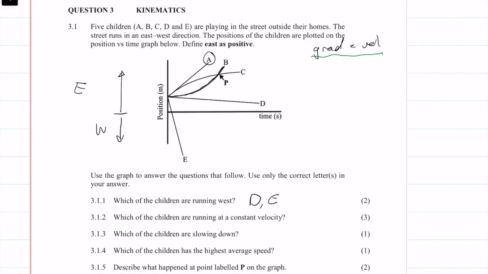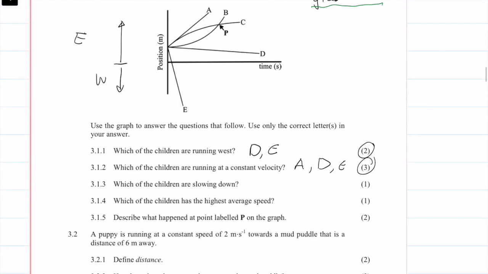B, the gradient is changing, so that can't be right. C, we also have a changing gradient, so that can't be right. D and E have constant gradients, so it's going to be A, D, and E. And it's no coincidence that the number of marks is equal to the number of people. So we get 2 marks there and 3 marks there.